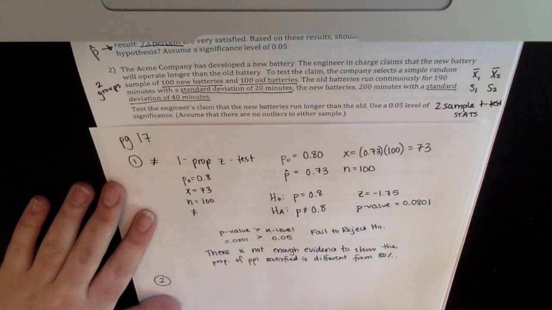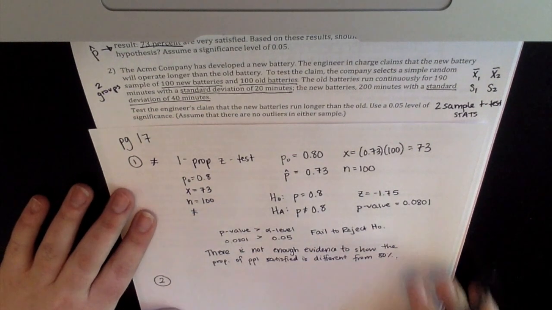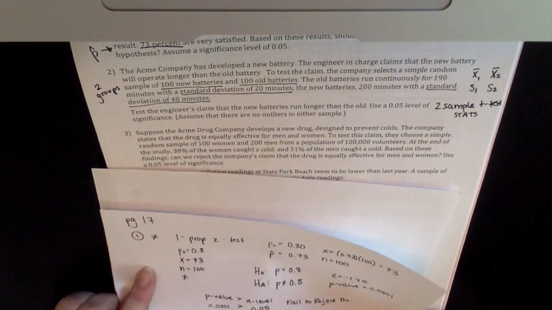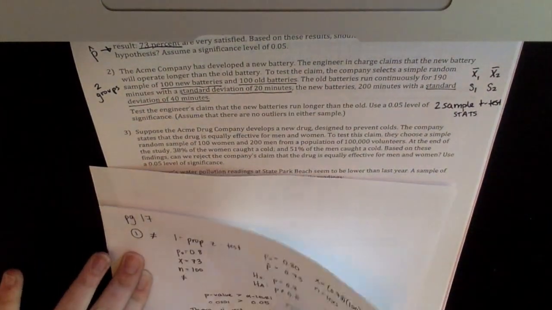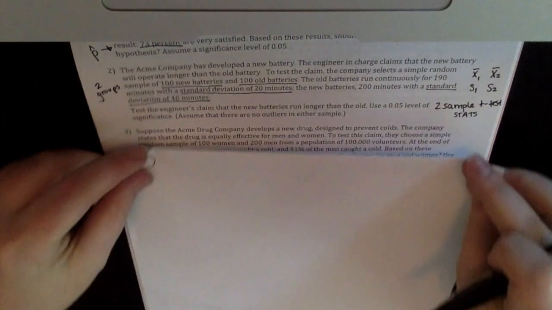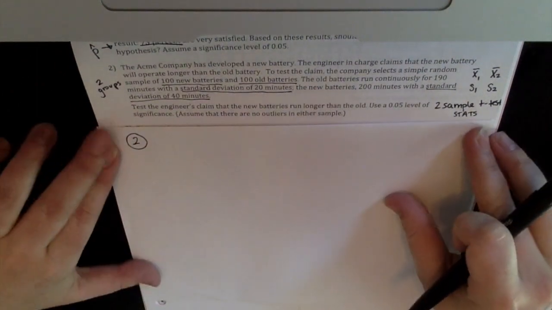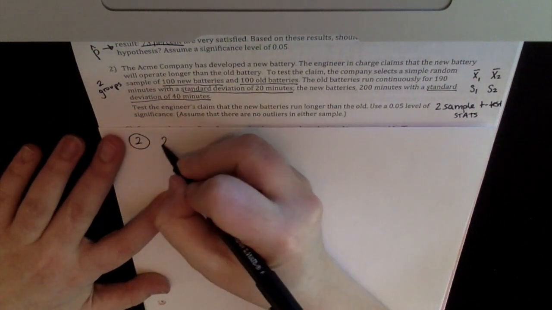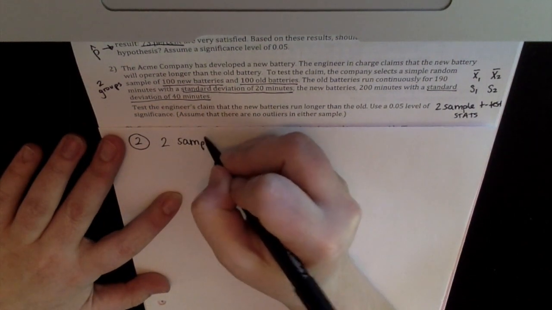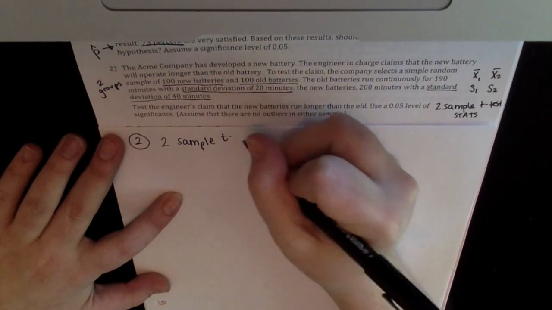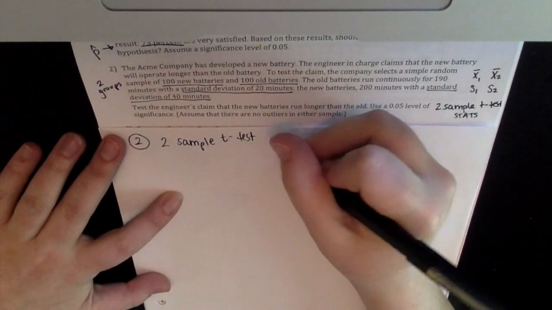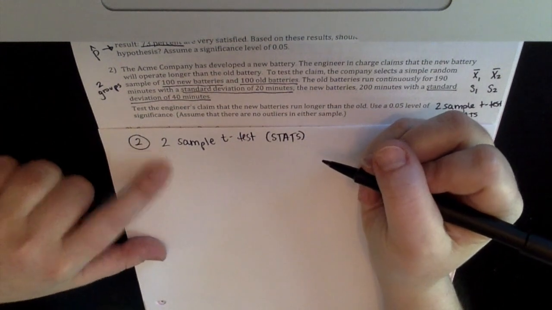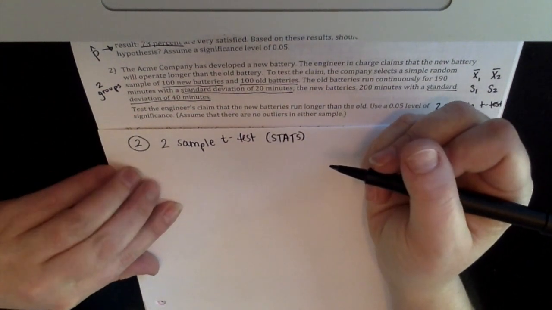All right, so for this question, I'm going to actually fold this piece of paper so that everybody can see very clearly what I'm recording from the paragraph, and then I can use the packet if I need to. Okay, so for number 2, first of all, this is going to be a 2-sample t-test, and we're going to use stats. So I'm just going to make a running list of what I will need to enter into the calculator.